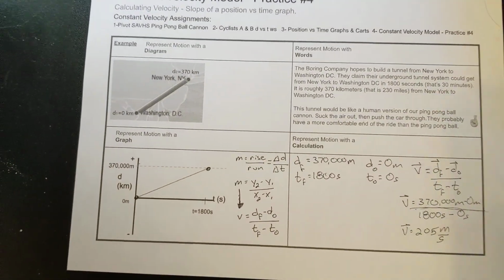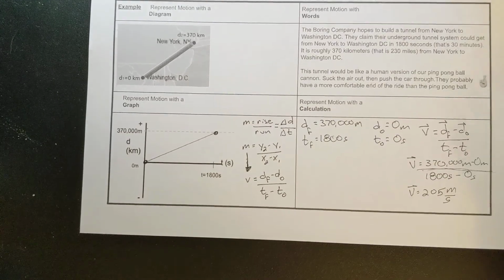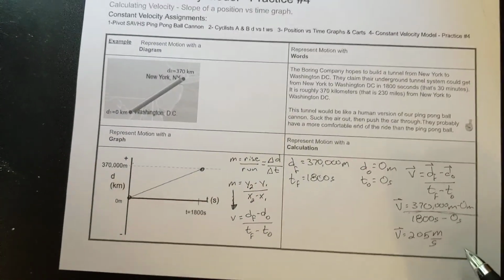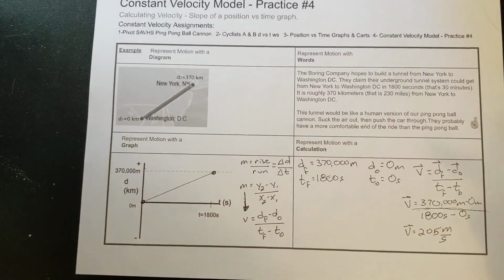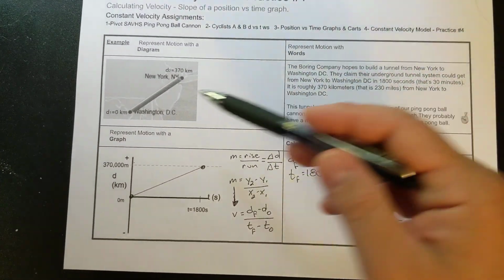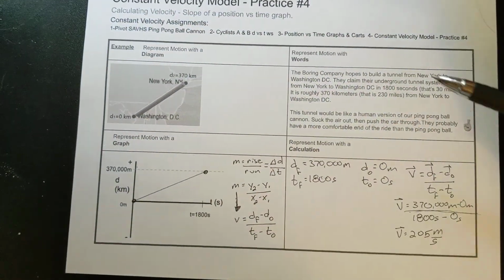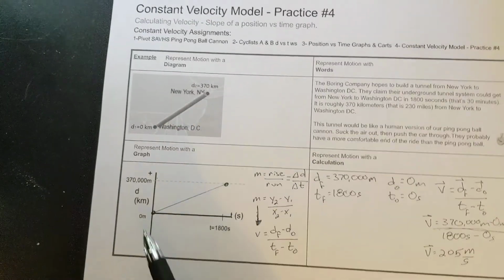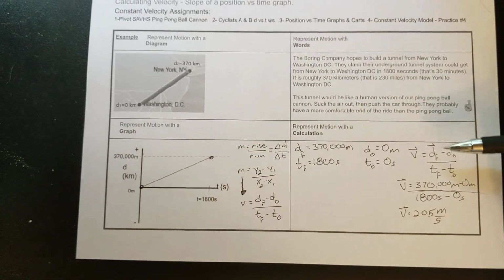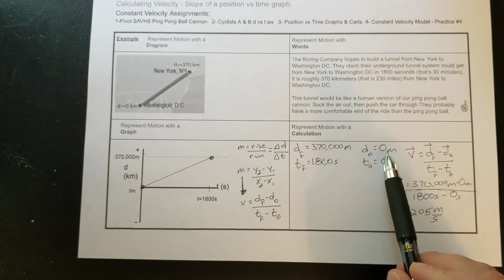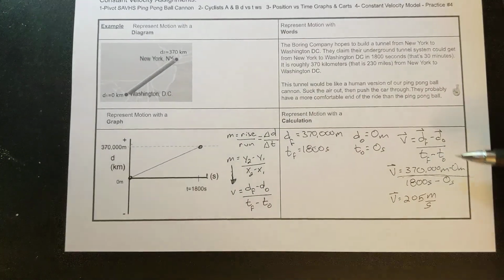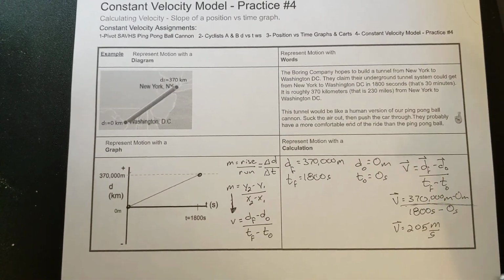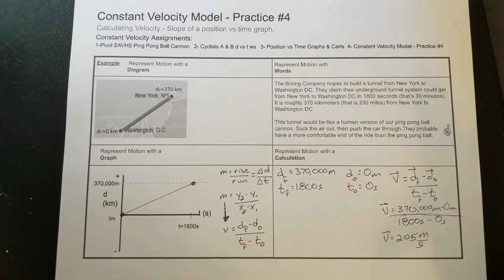That 200 meters is more than 2 football fields, so that's 2 football fields in a second. Holy cow, that's moving at a pretty good clip. With this problem, we are representing the problem with a diagram, with words, and with a graph. And now we've gone through and done a calculation where we see our change in position, our change in time, and then the calculation to get 205 meters per second. As you're going through with these things, hopefully this helps.